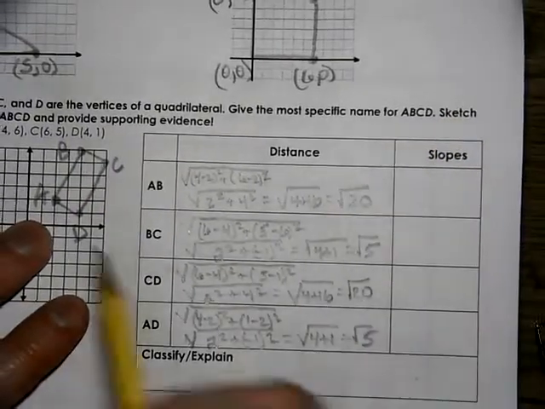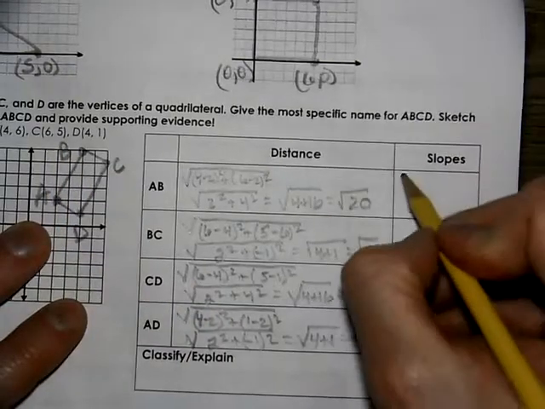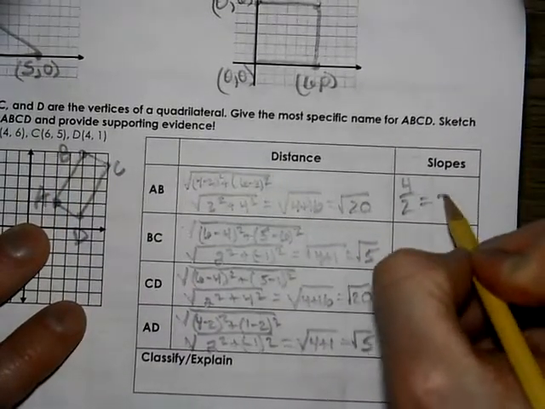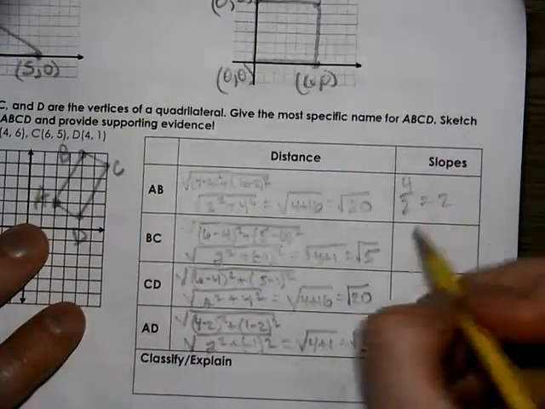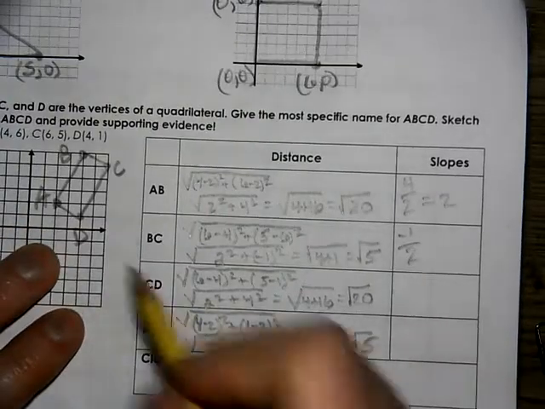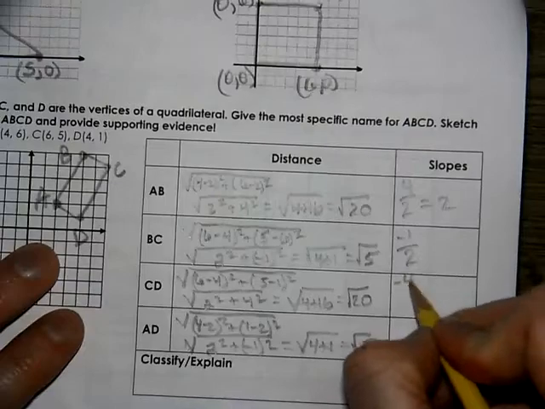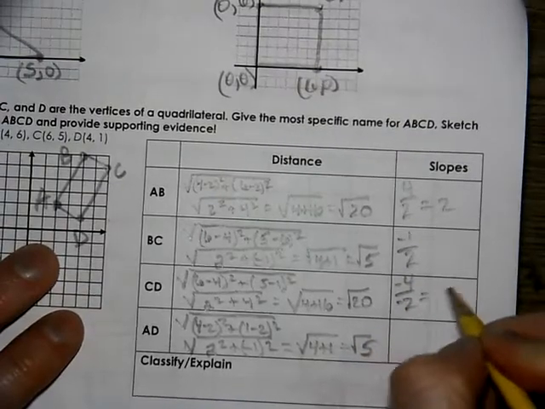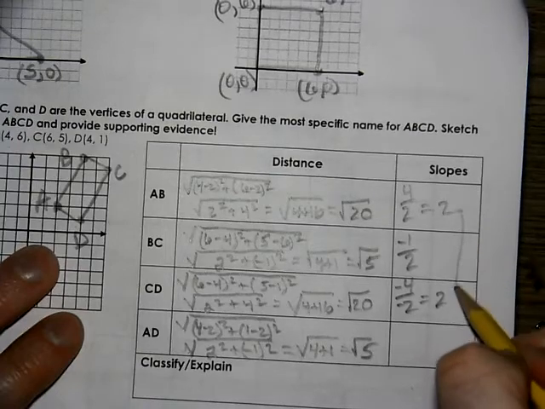Slope AB is up 4 over 2. BC is down 1 over 2. Down 4 backwards 2 gives you a slope of 2. So these are the same.